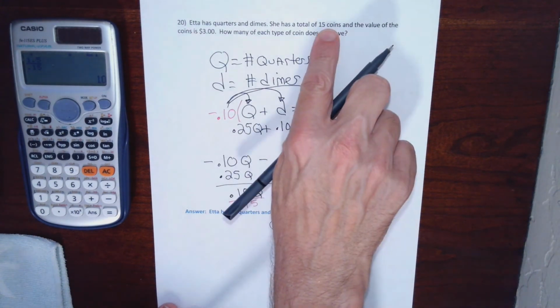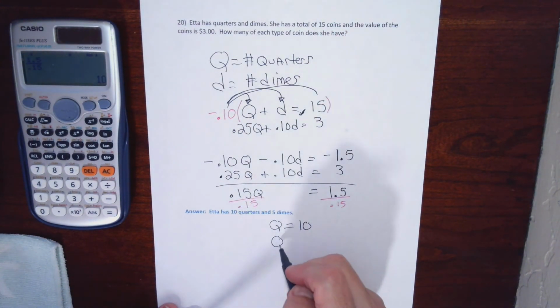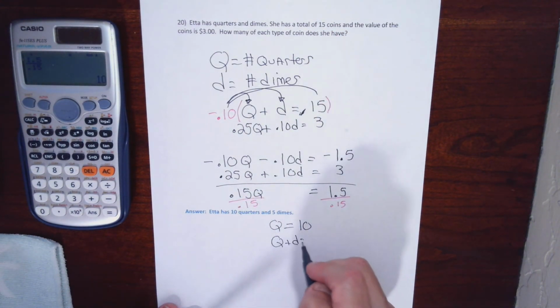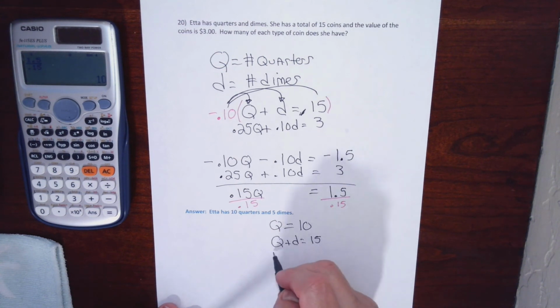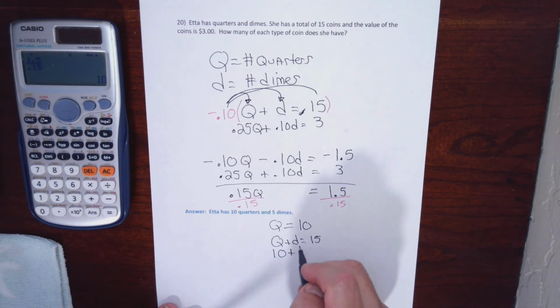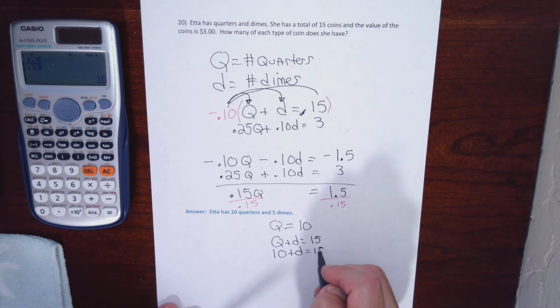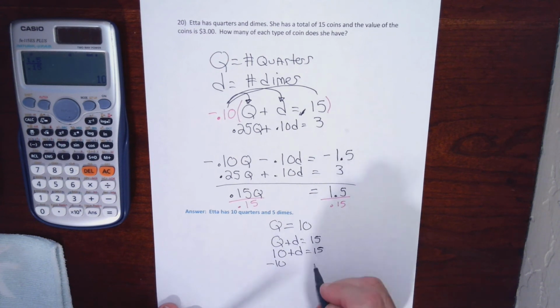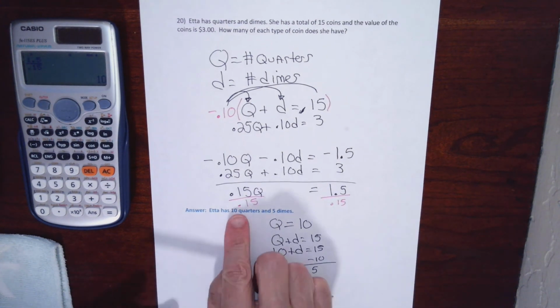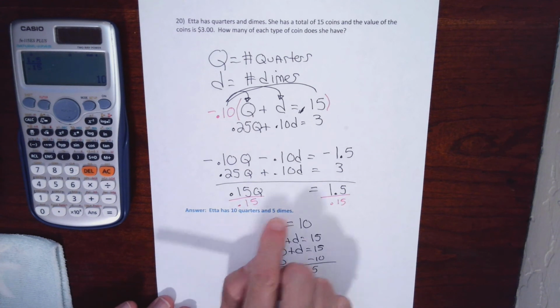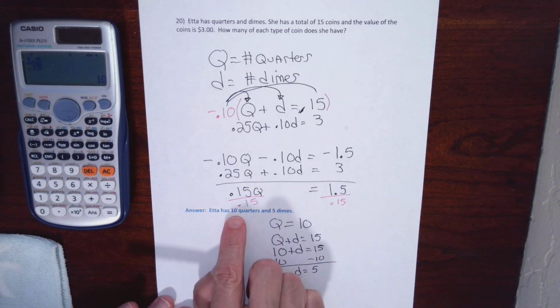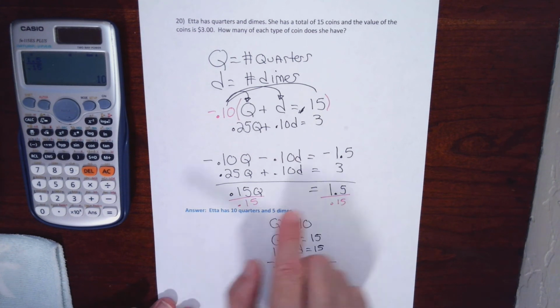She has 15 total coins. I know that the number of quarters plus the number of dimes is 15 total coins. So 10 quarters plus how many dimes equals 15 coins. The algebra for this, I would probably do in my head. But she has 5 dimes. 10 quarters is $2.50. 5 dimes is 50 cents. The $2.50 from the quarters plus the 50 cents for the dimes gives me the $3.